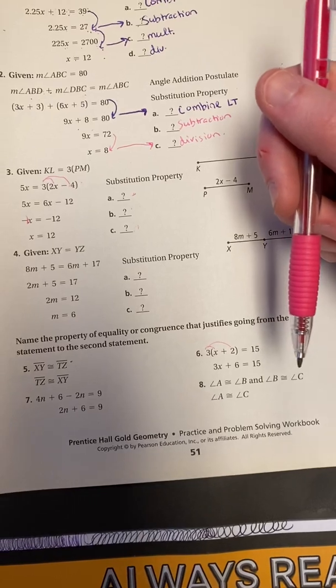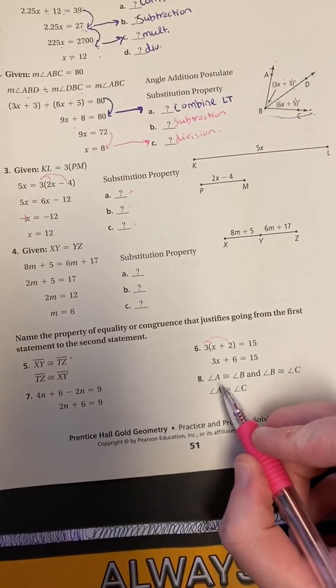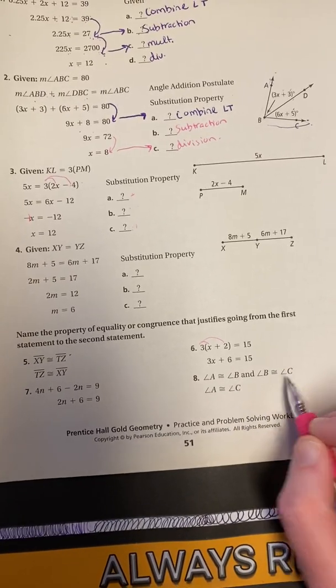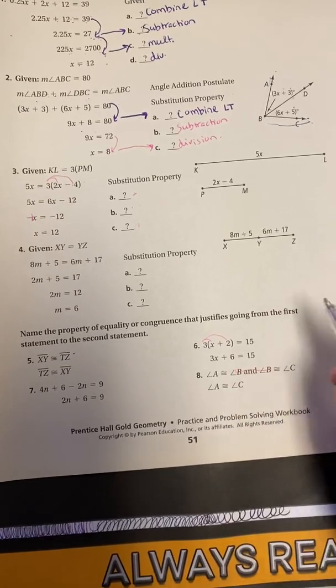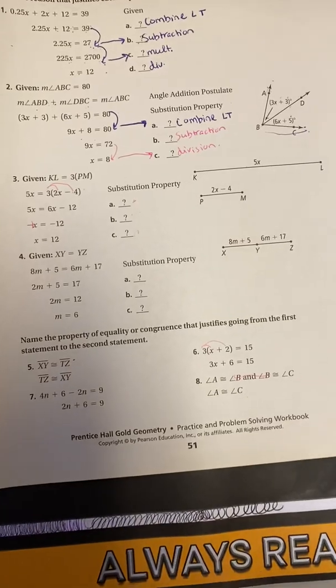And number 8, transitive is when you have 3 different things and they're all related to each other. So A is congruent to B, B is congruent to C. These match, so then A is congruent to C. So that's your transitive property. Number 8 is transitive property of equality.